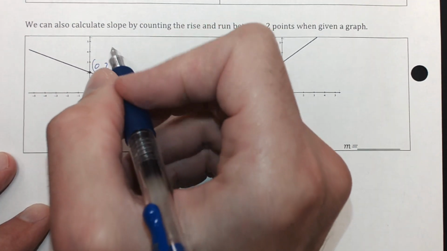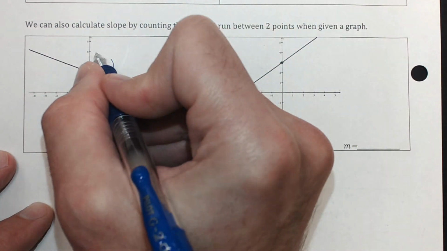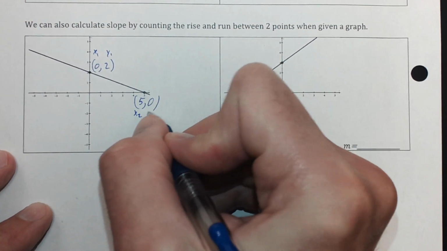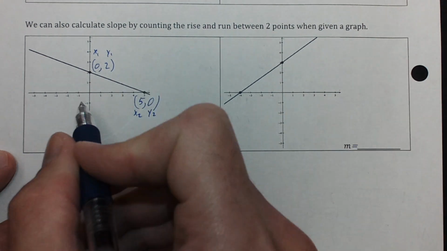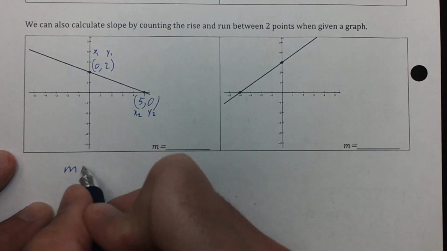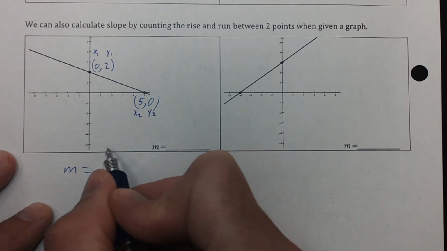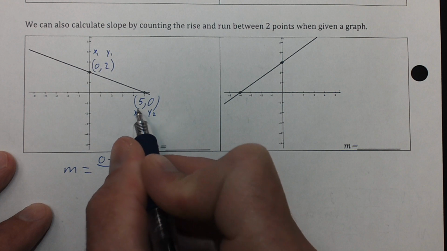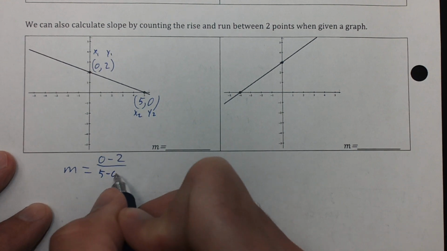So what is the difference of x's? You can do this in a couple of different ways, but you could just say x1, y1, x2, y2. What is the slope? Slope would be the difference of y's, which you could say 0 minus 2, and the difference of the x's, which is 5 minus 0.